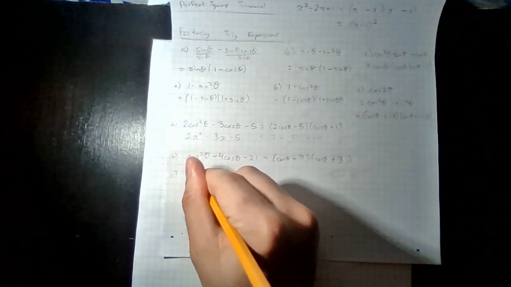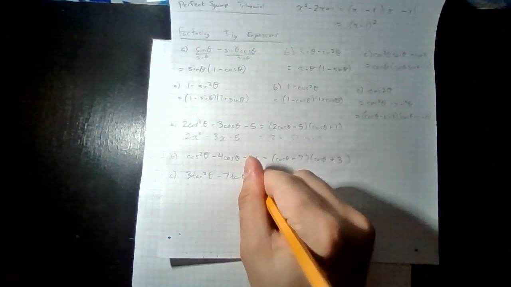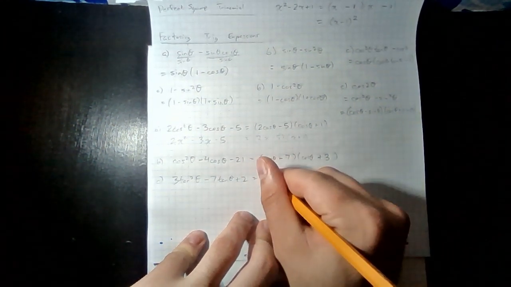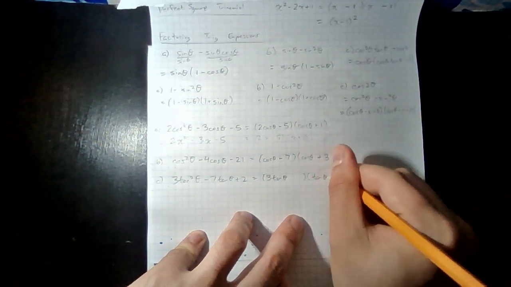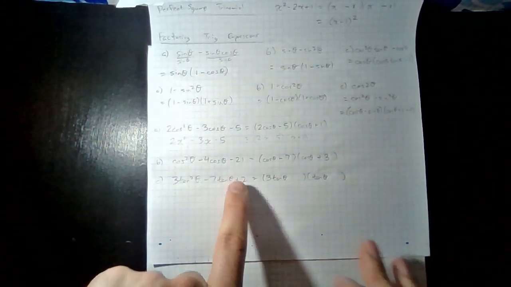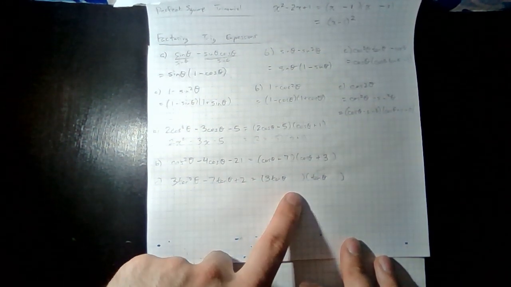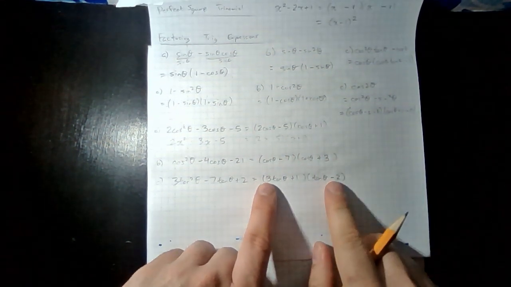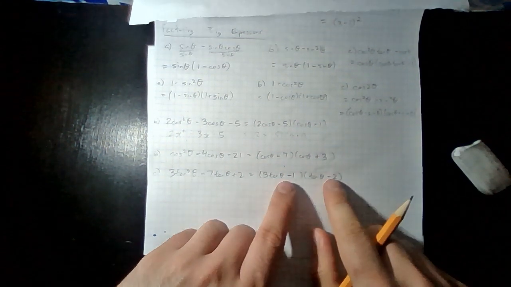And another example. 3 tan squared theta minus 7 tan theta plus 2. Again, there's only one possibility for our first terms. We need a 3 tan theta and a 1 tan theta, or just tan theta. And then we need to multiply to 2, and we need the sums to give us negative 7. So if we put a negative 2 here, a positive 1 here, we multiply, a negative 1. Negative 2 and negative 1.